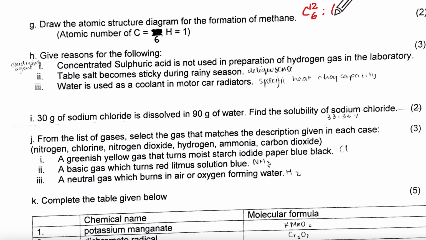So the electronic configuration is 2, 4, correct? Then H is 1, 1. Write the configuration first. Then carbon, you will show 1, 2, 3, 4. Then carbon needs 4 more, so plus plus here.